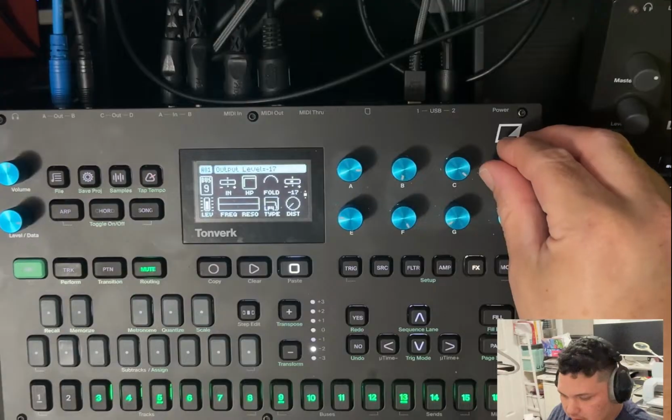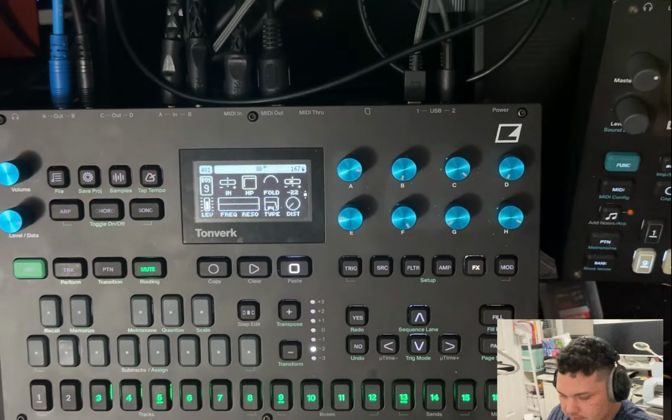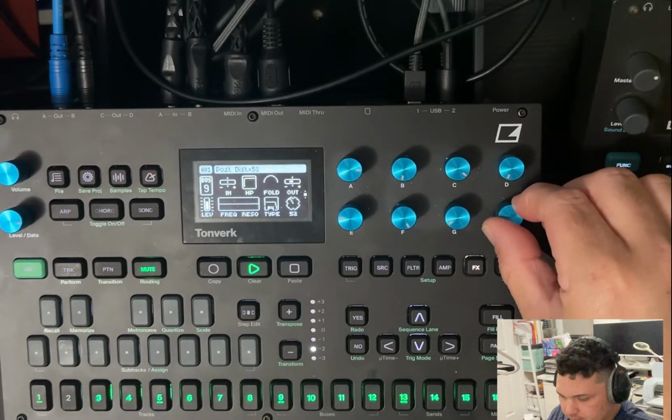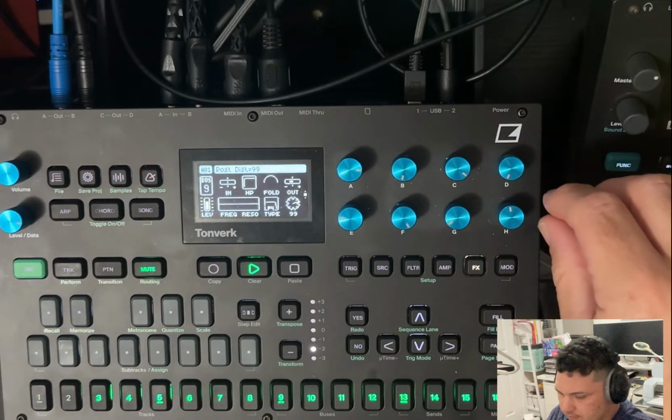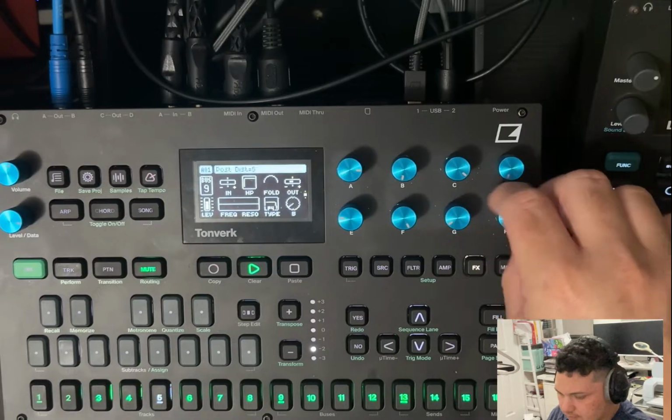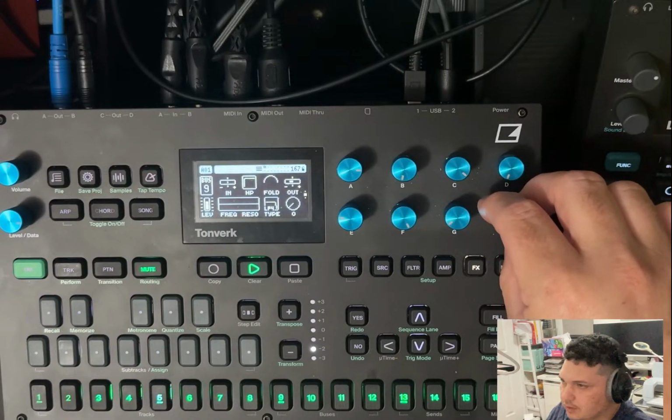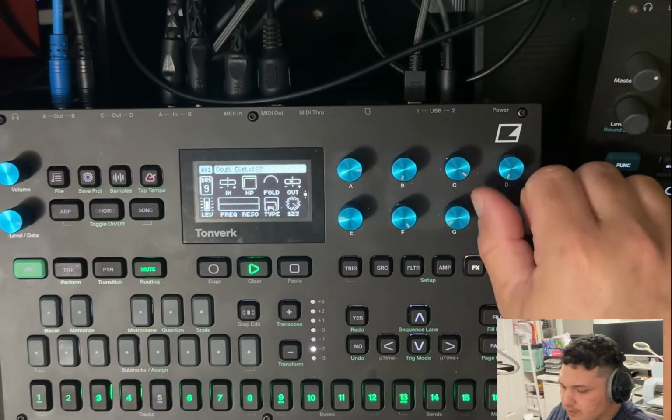And we're gonna have to lower the output a little bit. Here's play. That's without. That's with.